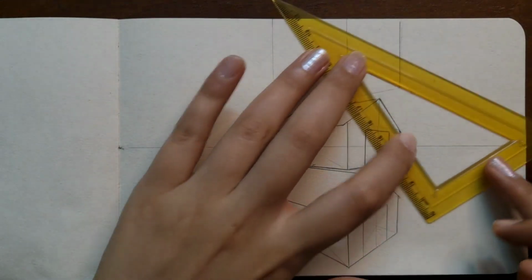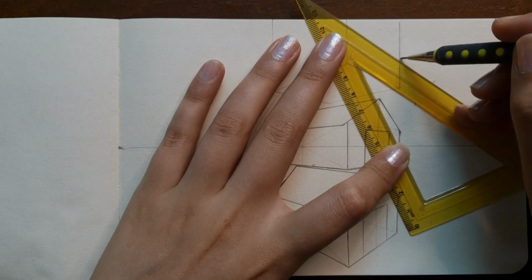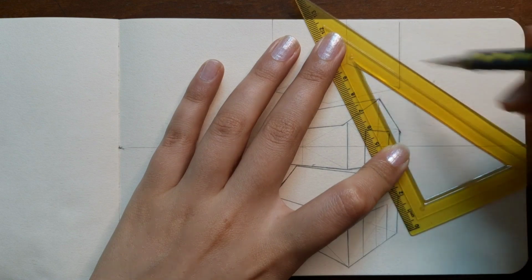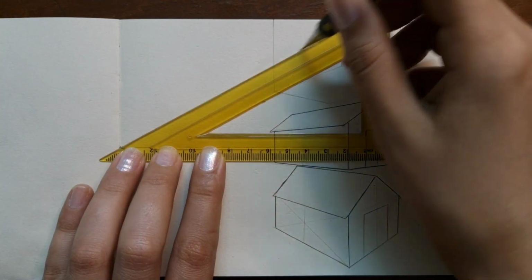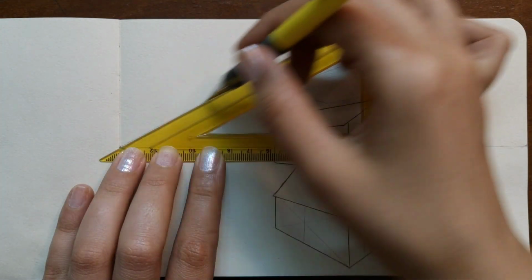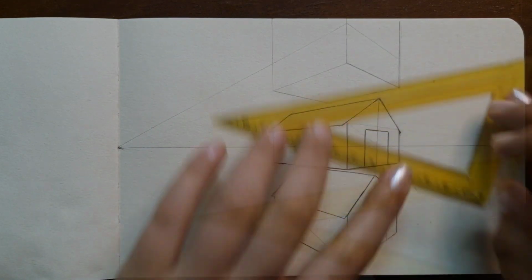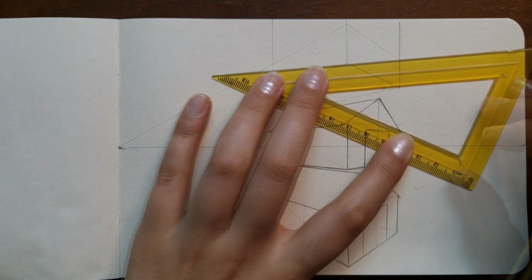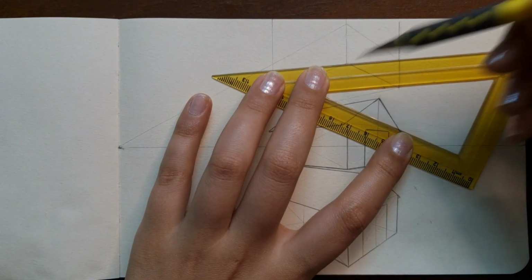Now draw 2 lines from the top of this middle vertical line to each of the vanishing points to complete the cube. As we've done previously, the next step is to find the midpoint of each of these sides.